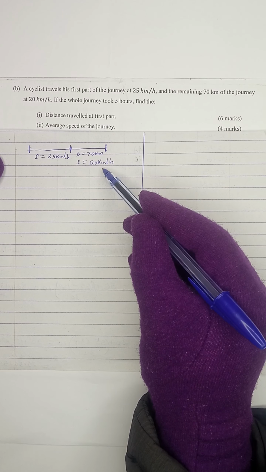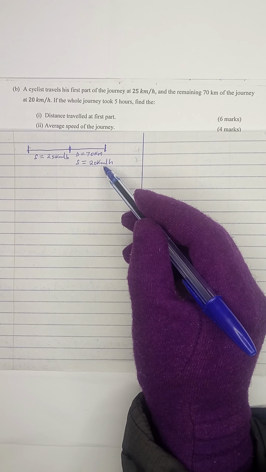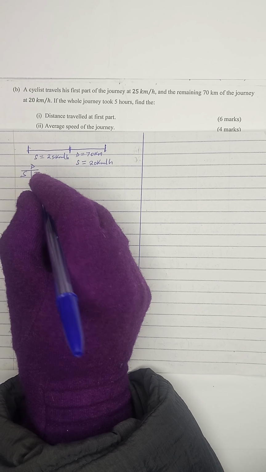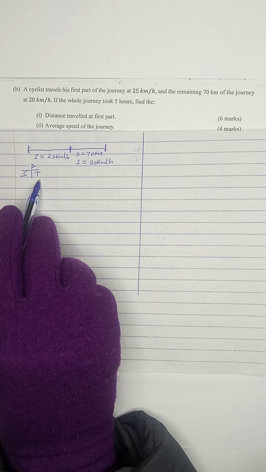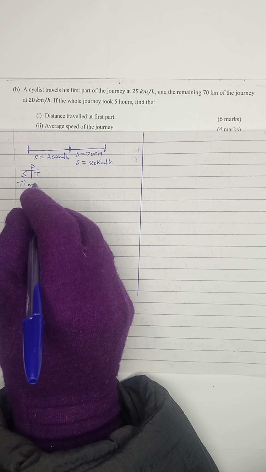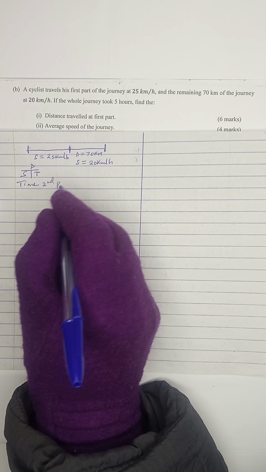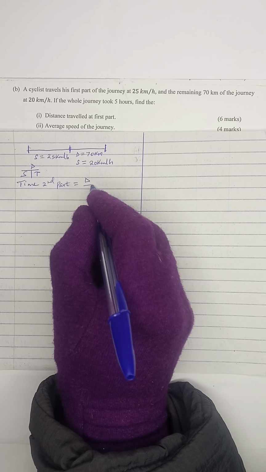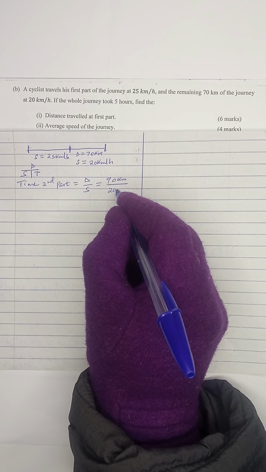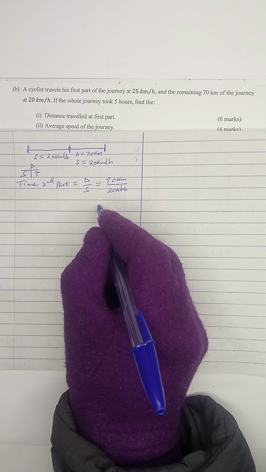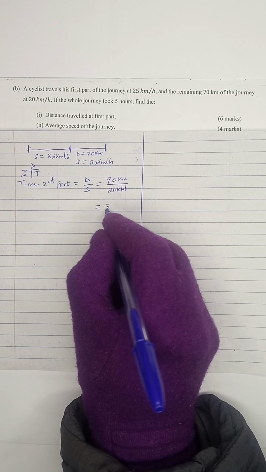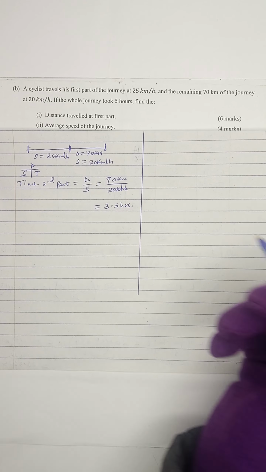Having distance and speed for the second part, we can find time. From the formula, speed is equal to distance over time, so you can find time by taking distance over speed. So time for the second part is equal to distance over speed. Our distance is 70 kilometers divided by 20 kilometers per hour, which was the speed. When you take 70 divided by 20, we get 3.5 hours.